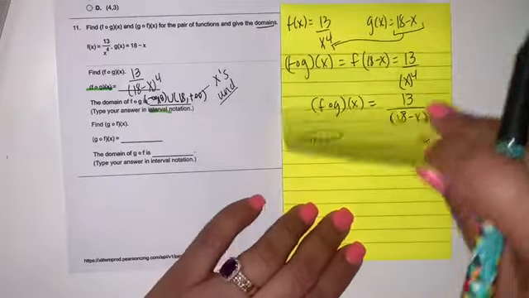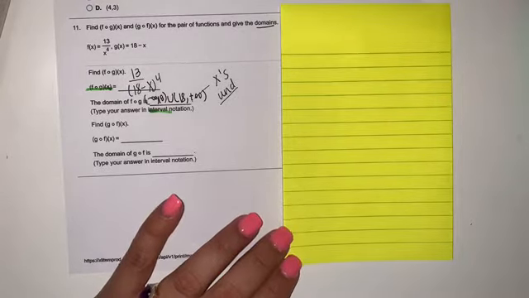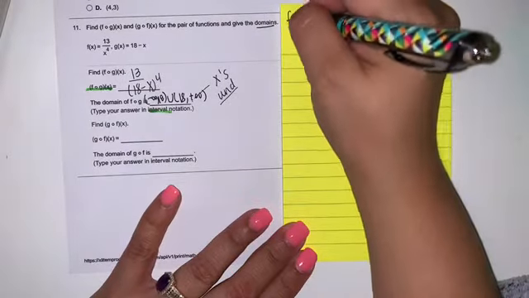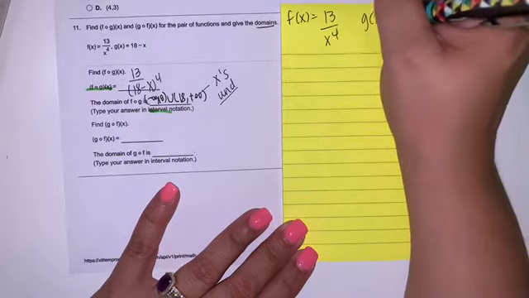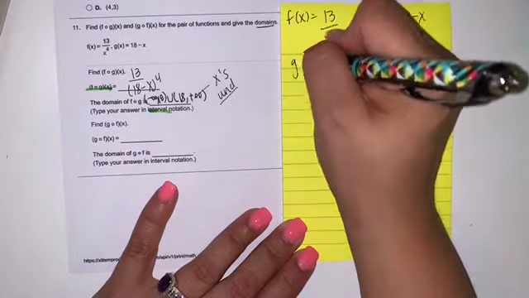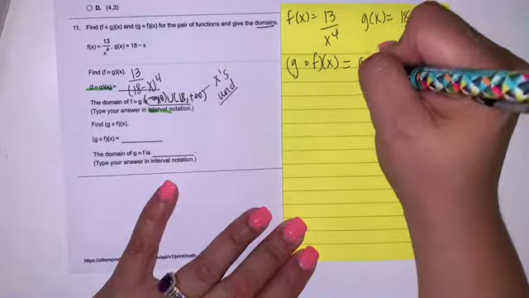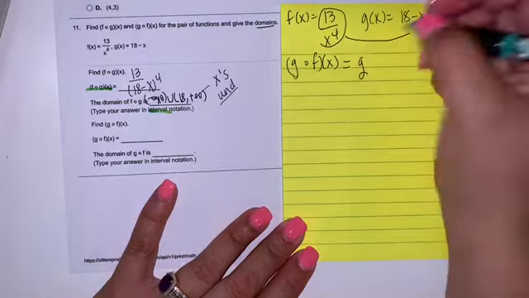Okay, so the next one is g of f of x. This should be a lot simpler. So again, f of x equals 13 over x to the fourth. G of x equals 18 minus x. G of f of x. It's going to be g, and then this entire f function will be substituted for the x.